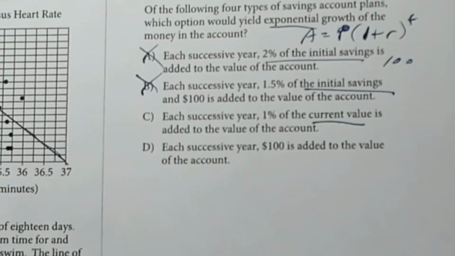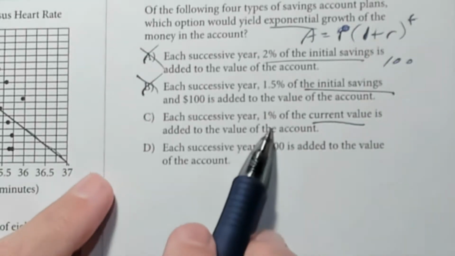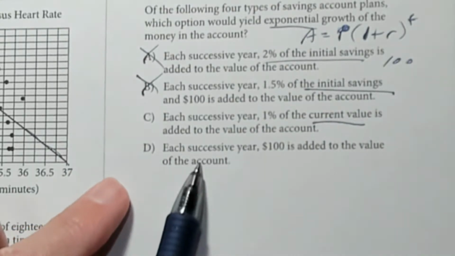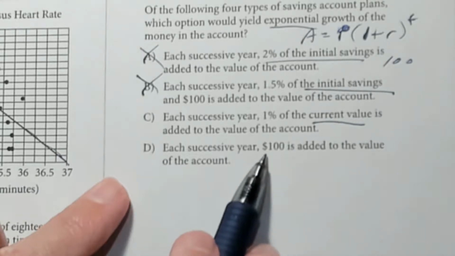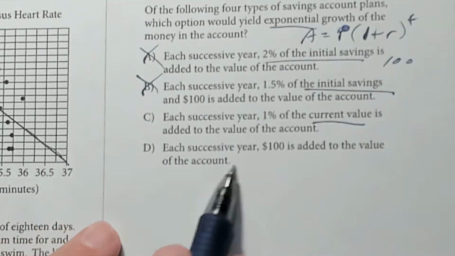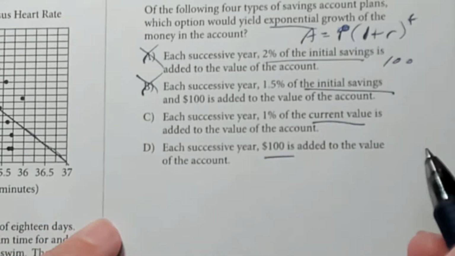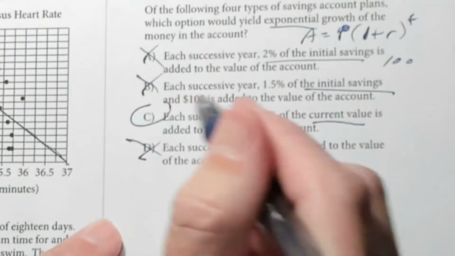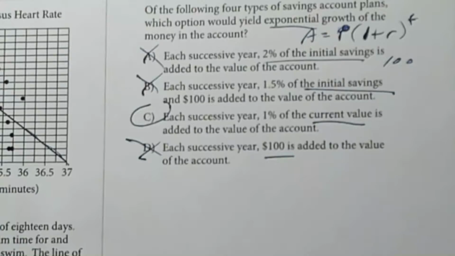I'm doing this kind of fast in my head, just making up numbers. But so 1% of the current value, so I like that as exponential. Let's look at D just to make sure. Each successive year, $100 is added to the value. No, because that's a constant amount again. It's not increasing. Therefore, it's not exponential. So the answer is C.